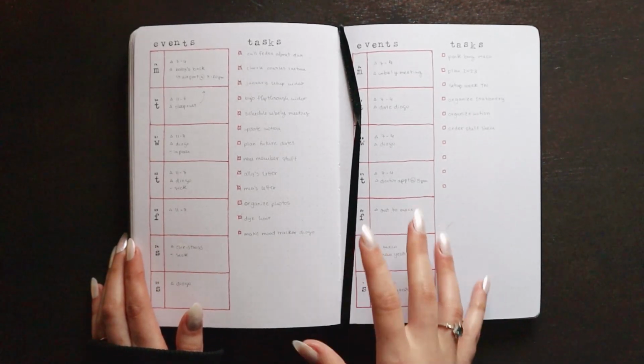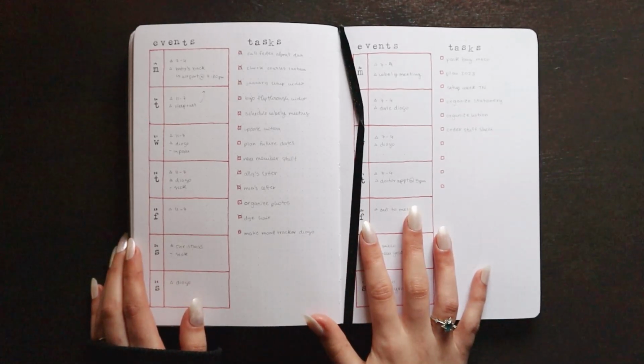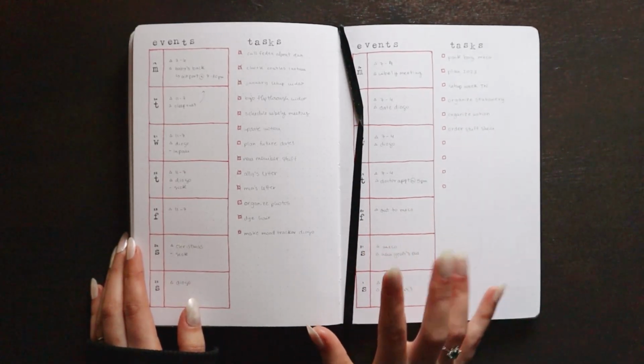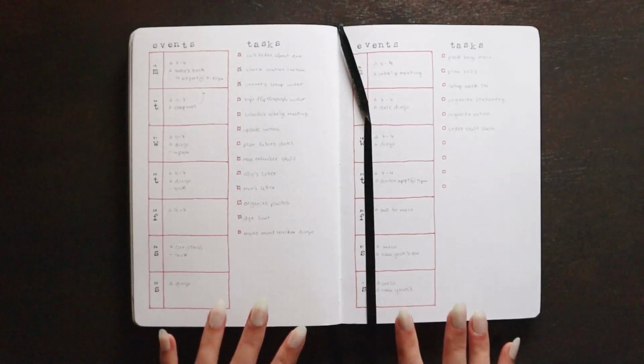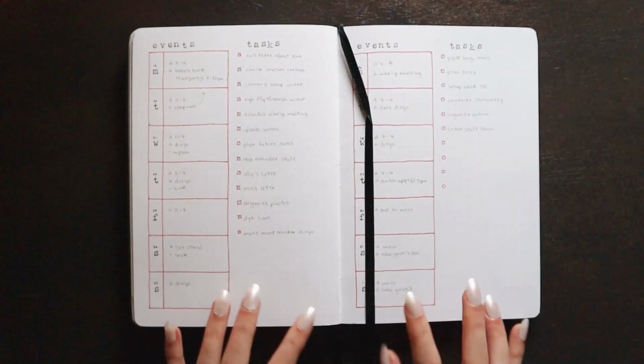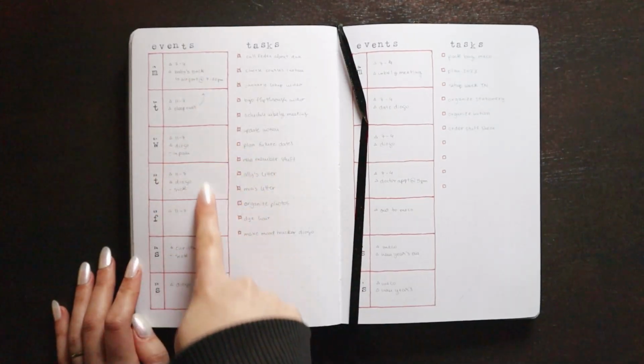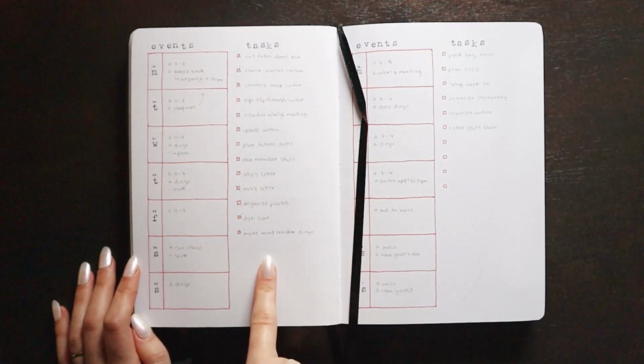This was one of the boring weekly spreads that I used to do, but at the time it made sense, and I really like how the setup is made. So these are actually 2 weekly spreads in 2 pages. So right here I have the events for the week, and here I have the tasks for the week.